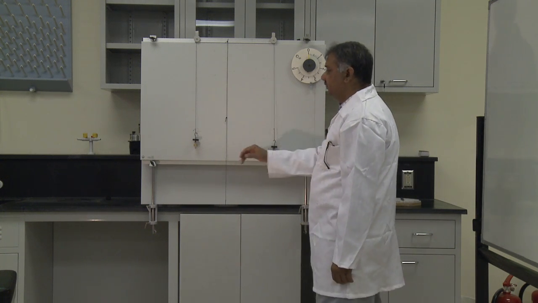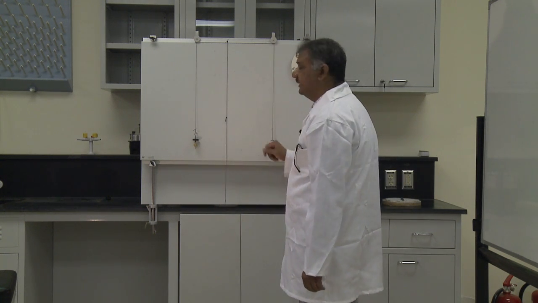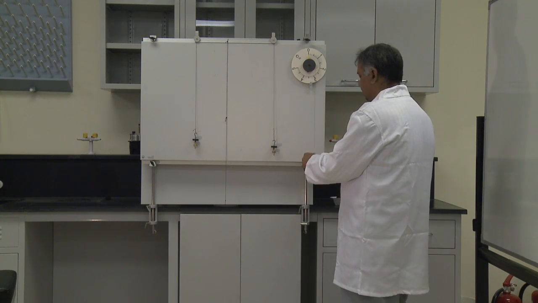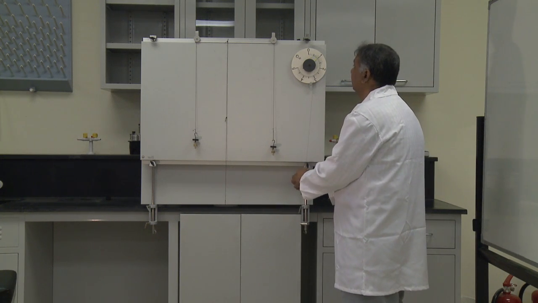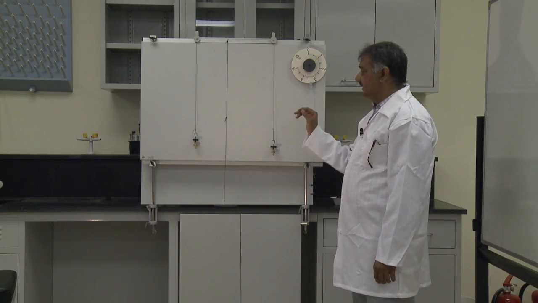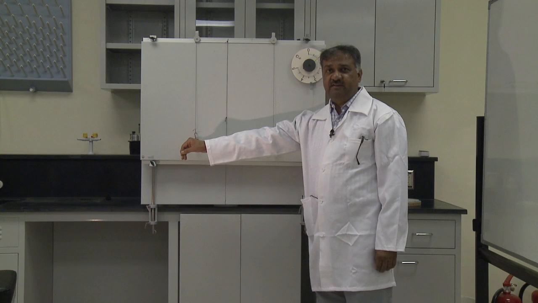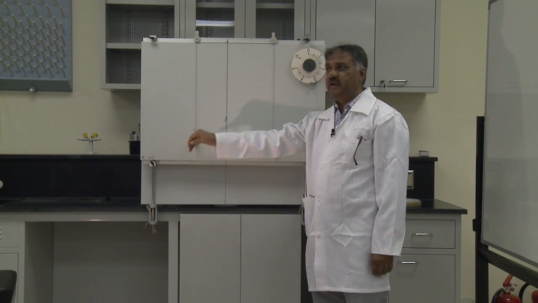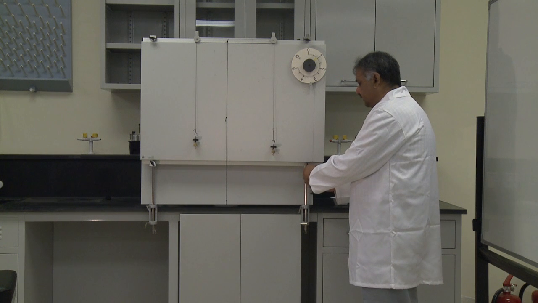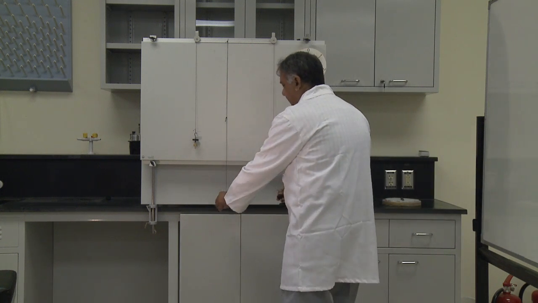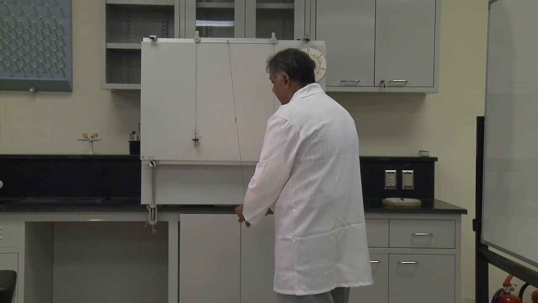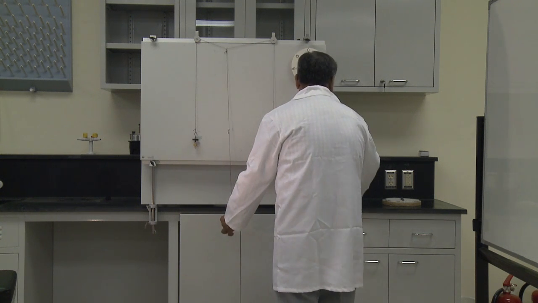Keep in mind this should be more than these two, A and B. So, I have two weights, A 0.7, B 0.7, but this R dash is going to be 1 Newton. So, hanging this at the center, this is the resultant R dash.